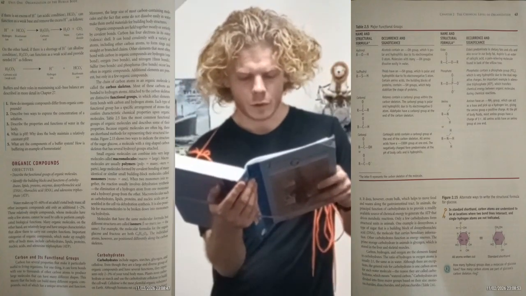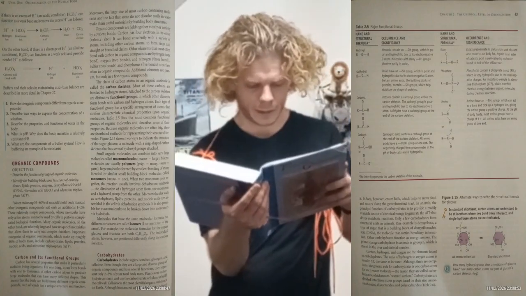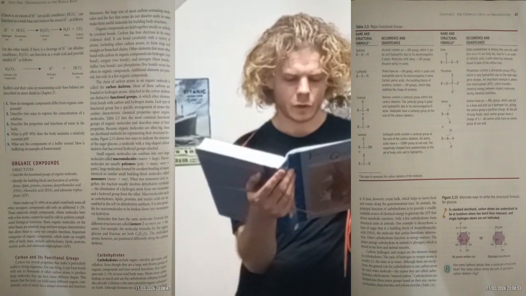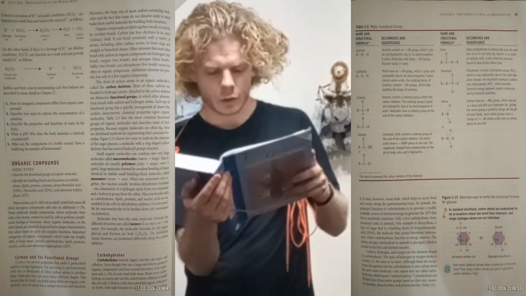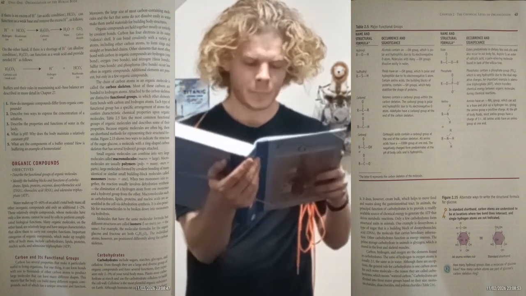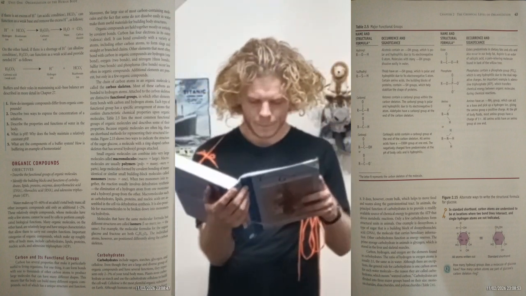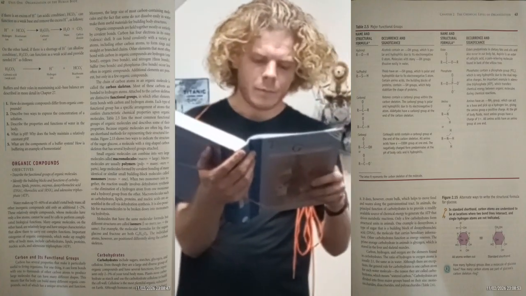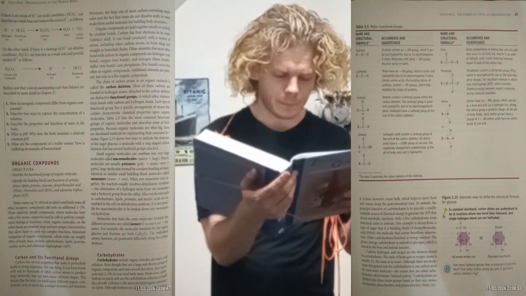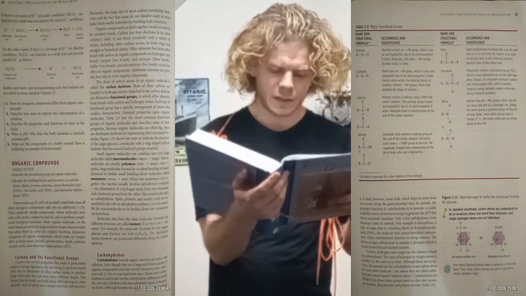Molecules that have the same molecular formula but different structures are called isomers. For example, the molecular formulas for the sugars glucose and fructose are both C6H12O6. The individual atoms, however, are positioned differently along the carbon skeleton. So there can be molecules with the same ingredients, the same molecular formula.